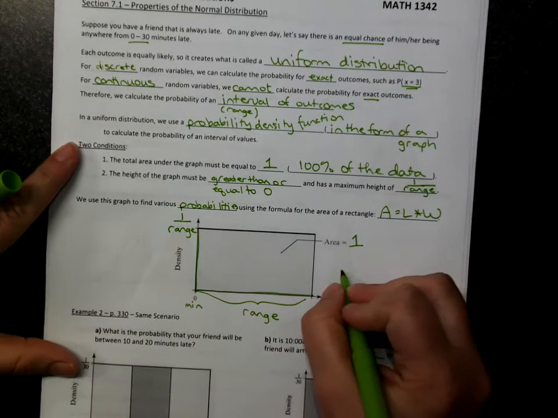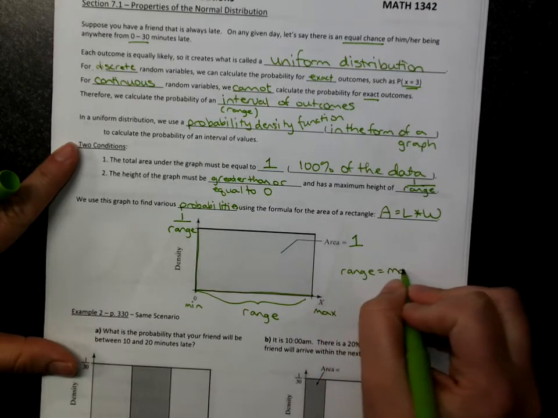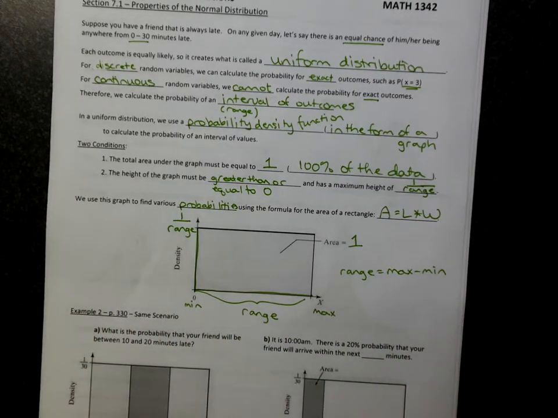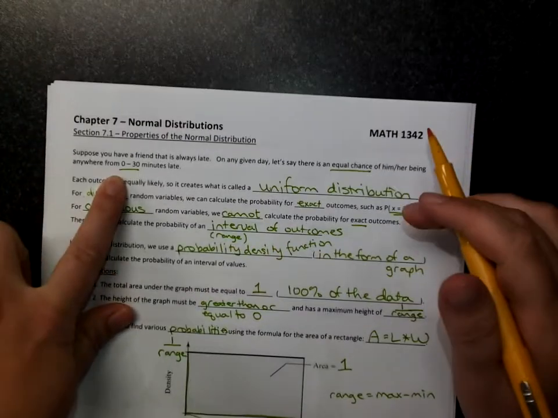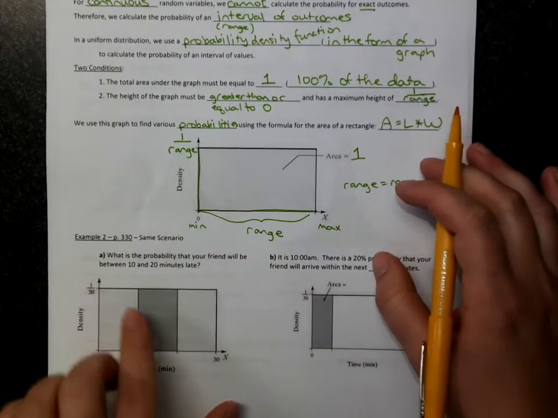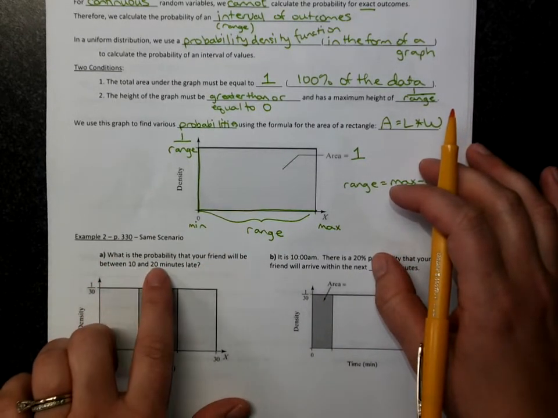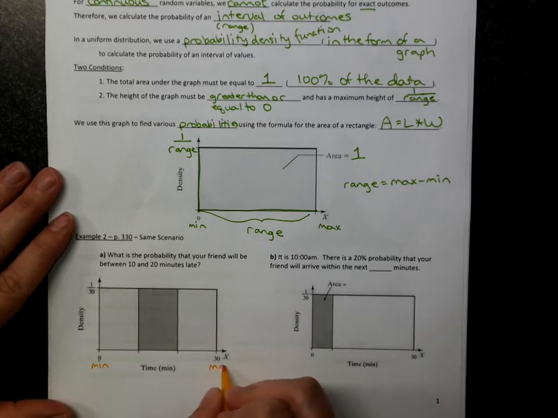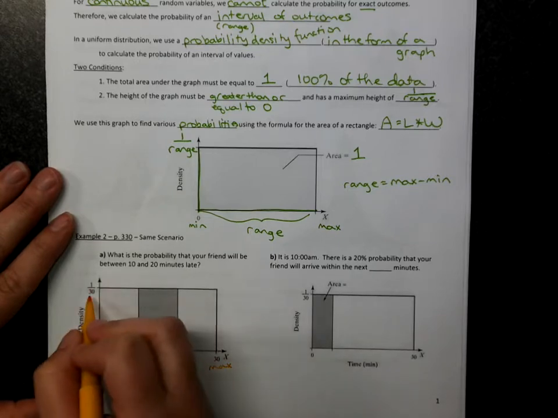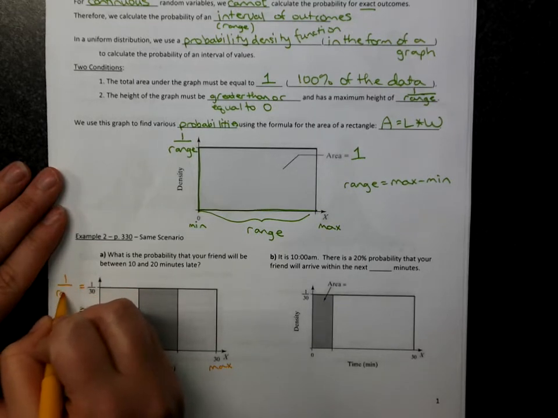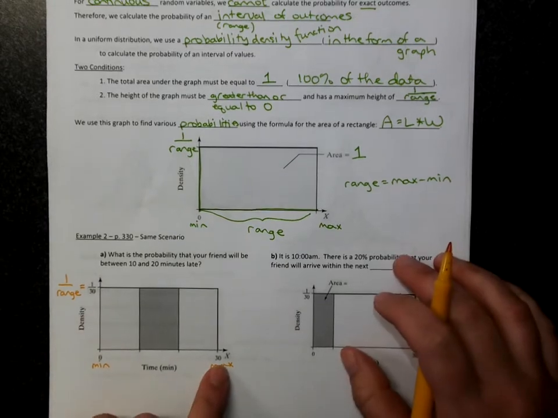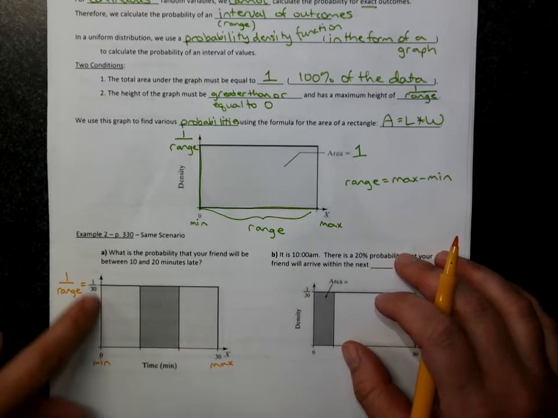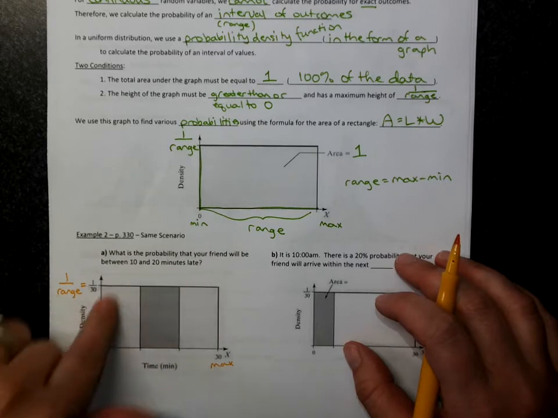So one more note you might want to make is that the range is the maximum value minus the minimum value. So we're going to do an example of this using the scenario of your friend always being between 0 and 30 minutes late. So what is the probability that your friend will be between 10 and 20 minutes late? So we know the minimum in the range is 0 and the maximum is 30. If I subtract those two, 30 minus 0 gives me 30, and that is 1 over the range. It's not 1 over the max, it's the max minus the min, the range. So this distance is 30, this is 1 over 30 for a whole entire area of 1.